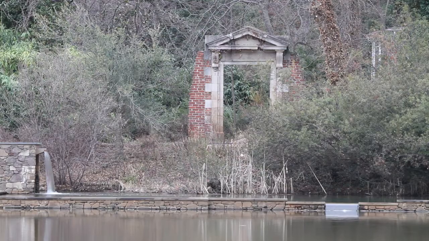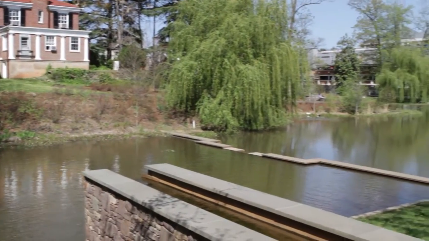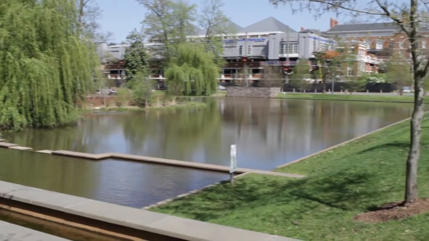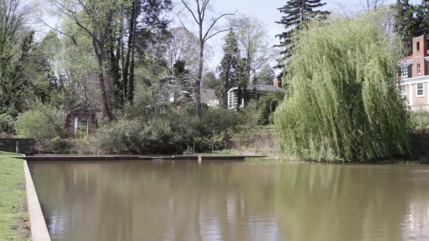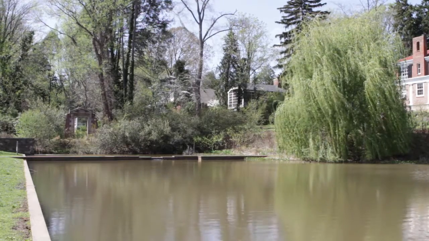The Dell Pond has a forebay in it, which is a feature that is relatively new in the field, in that the stream flows into the forebay first, and it's an area that will collect the largest amount of sediment before it flows into the pond.